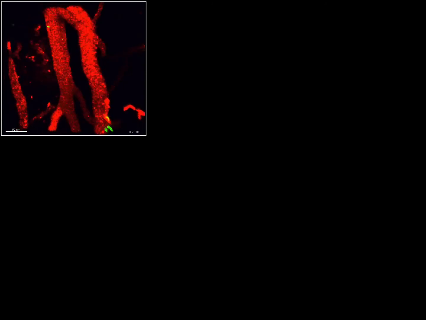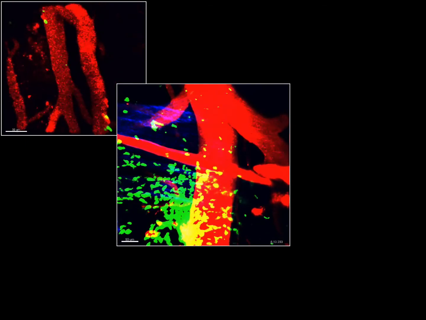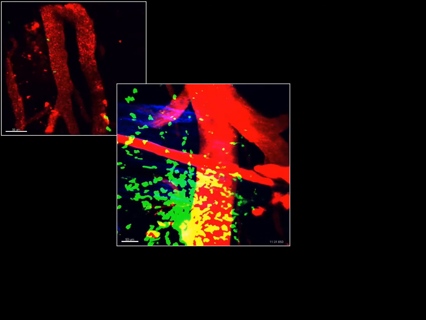And here you can see that's a movie from the brain, the cortex of an anaesthetized mouse who's deeply asleep, and you can see these green immune cells traveling down the bloodstream. What I was able to show was that actually following infection with the cold sore virus, those immune cells migrate out of these blood vessels in the brain and start to crawl within the brain.